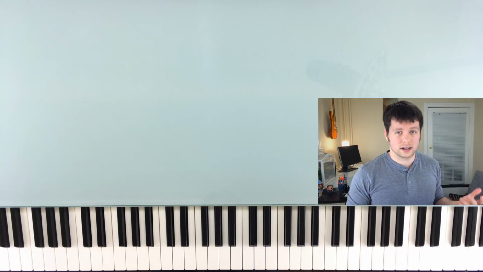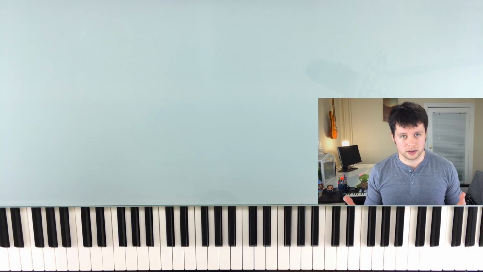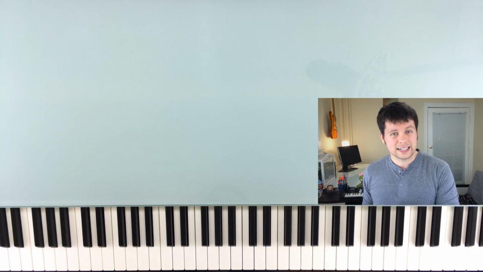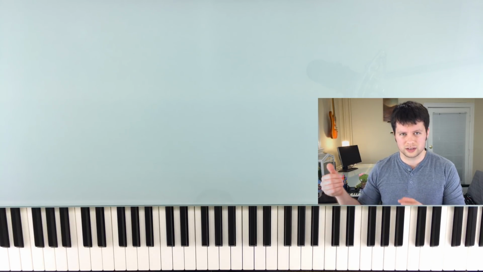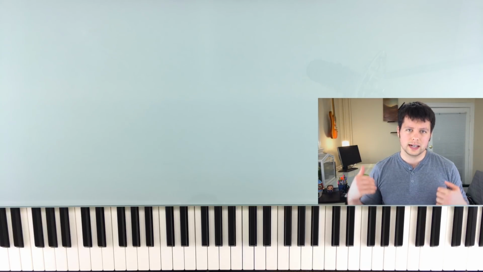So the way I want to deal with this lesson will focus on just the kind of vanilla extended chords, like what is a ninth chord, how do you play it, what's an 11th chord, that sort of stuff. And then the next lesson will look at kind of the weirder stuff, like altered chords or non-tertian harmony, or when things start to get very strange.